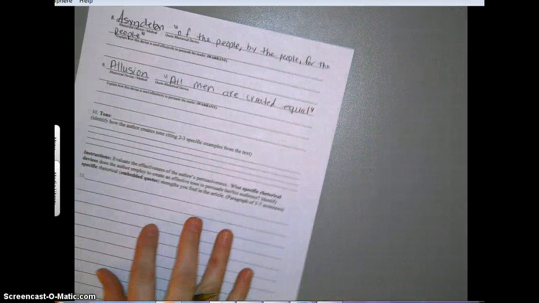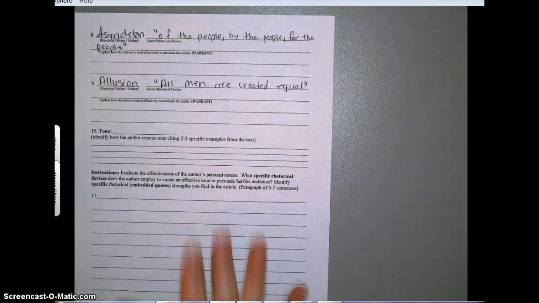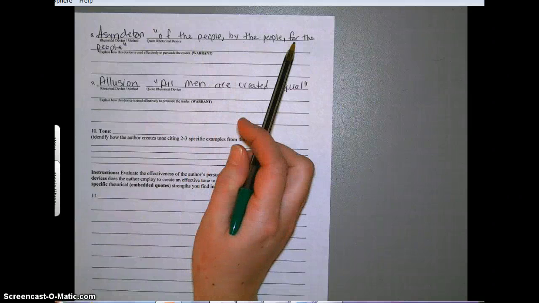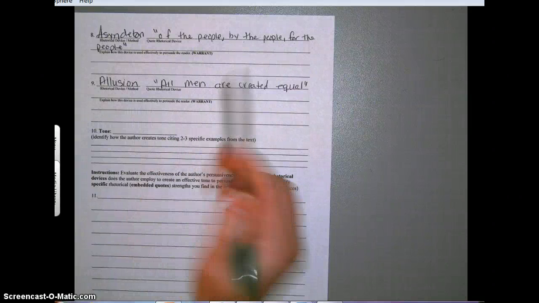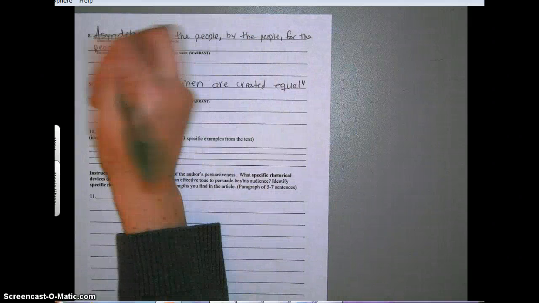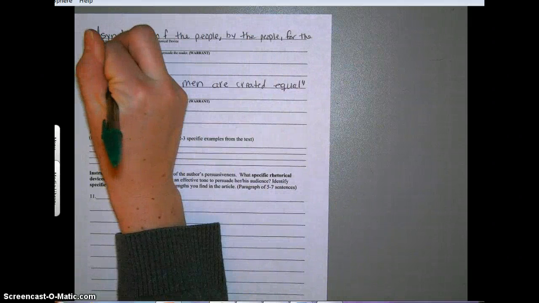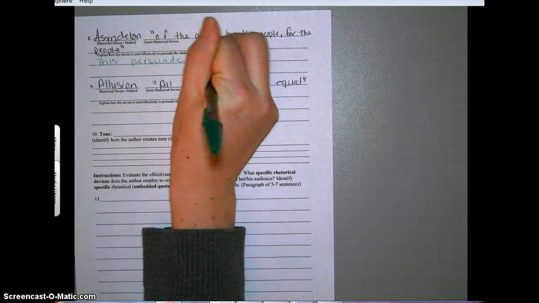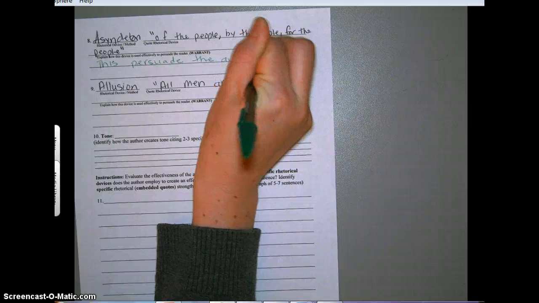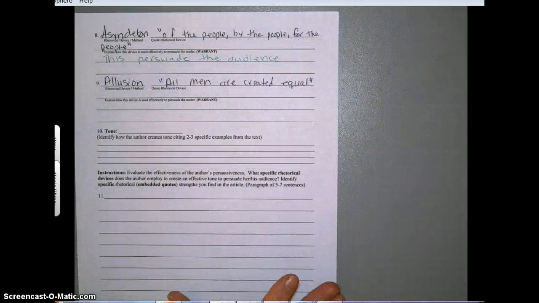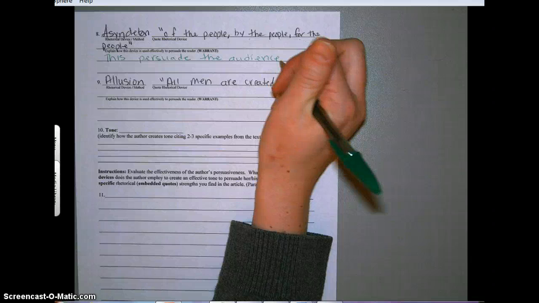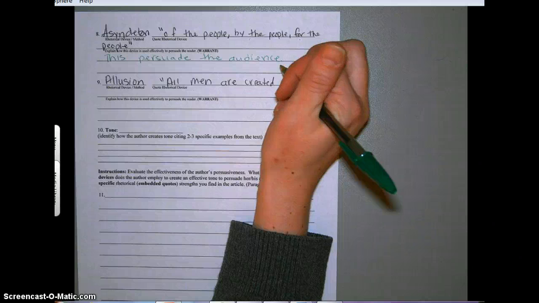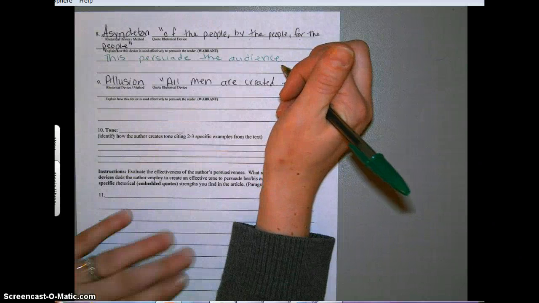So as you go to the next side, or when you look at the other side of your RAG, you have two more examples that are required. I've chosen anaphora, of the people, by the people, for the people. And I've chosen allusion, all men are created equal. So why is anaphora persuasive? This persuades the audience because, again, always start with something similar. It leads you in the right direction. It prevents you from summarizing. Because it gives you emphasis. It provides emphasis and control over the pacing and the cadence. And again, leans towards that memorization.